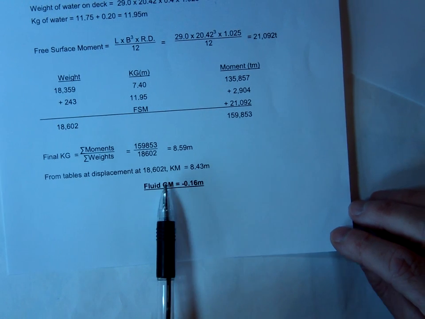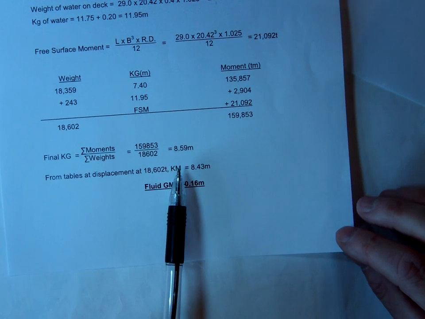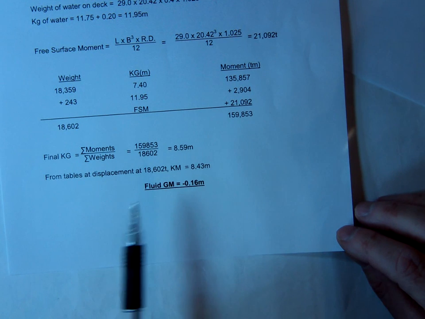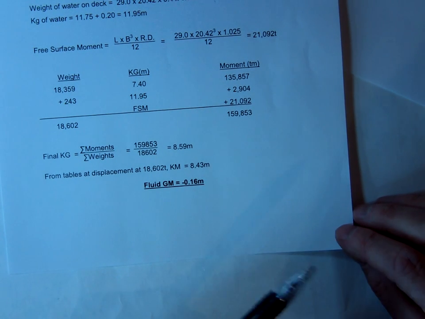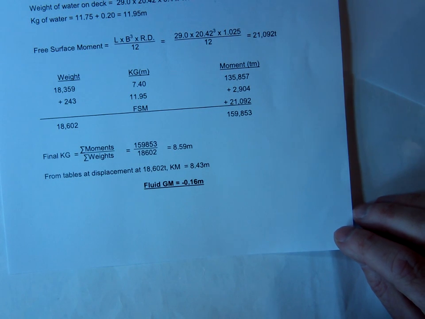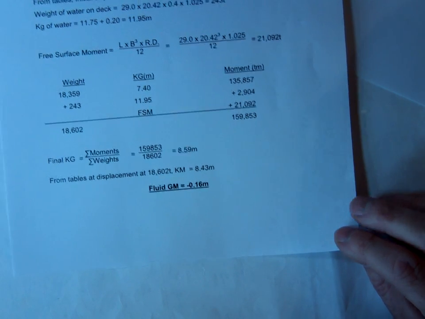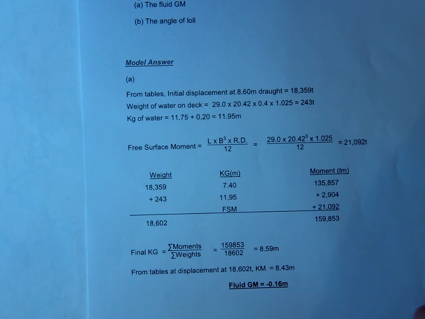GM is always KM minus KG. So GM is KM 8.43 minus KG 8.59. Mathematically, that straight away gives you a minus answer. So hopefully you're okay with working out the fluid GM. The second part asks you to calculate the angle of Loll.